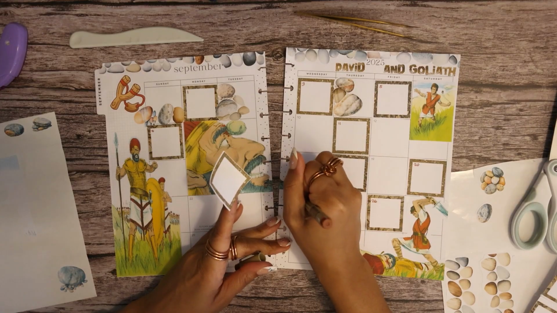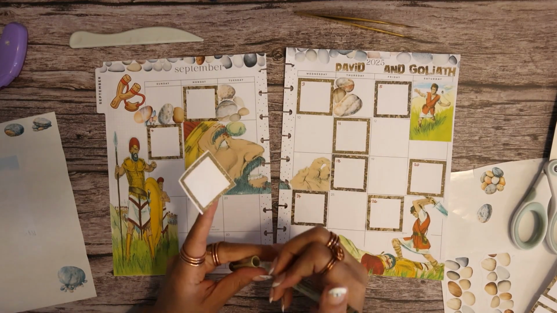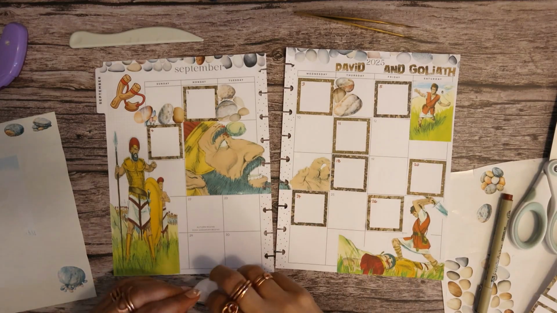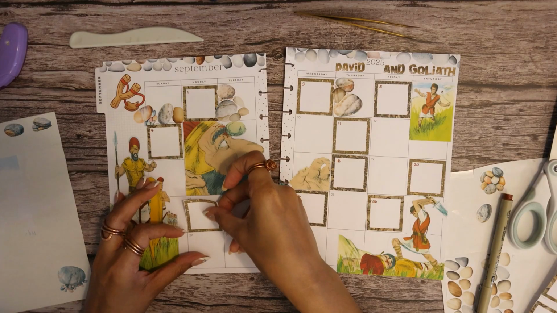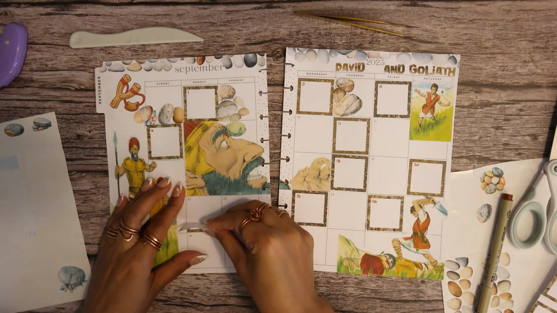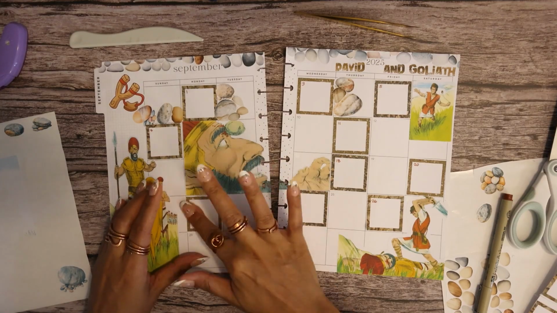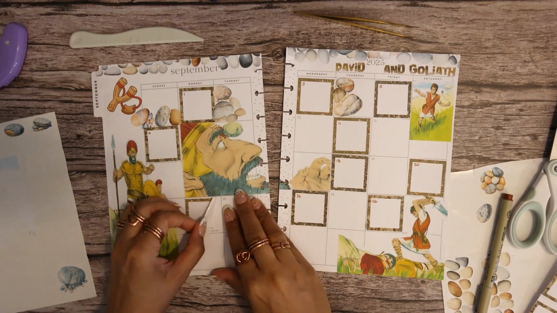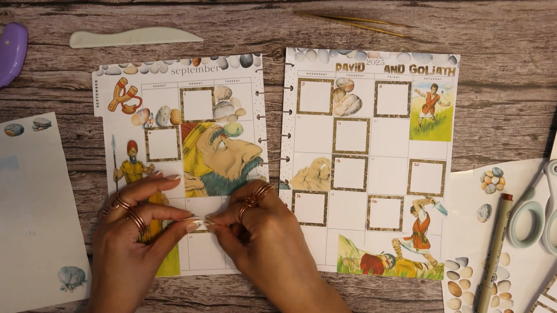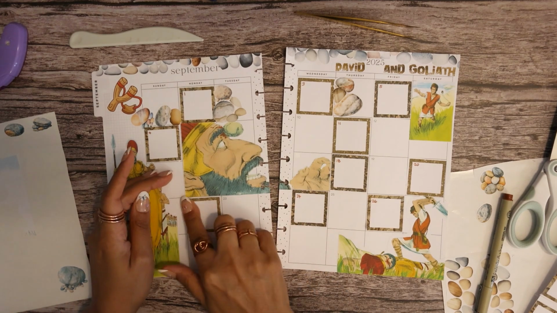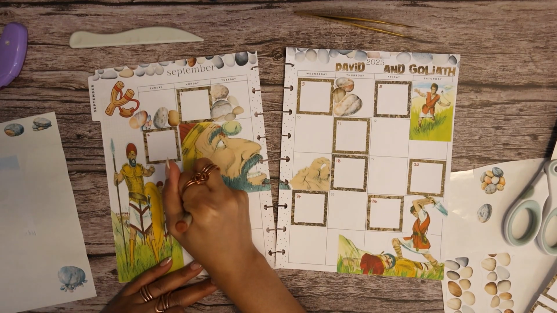This is 24. Then let's do 22. Oops. Keep putting it down crooked. See if I can straighten this out. It's close enough. Okay. So 22 for this one.